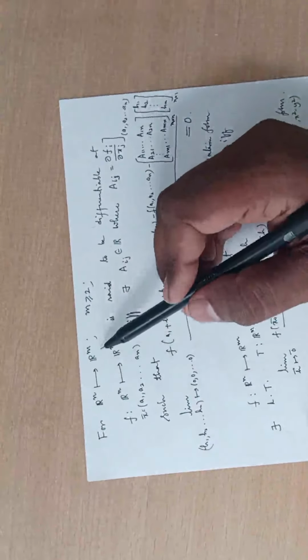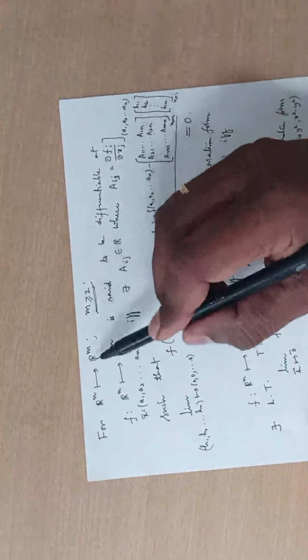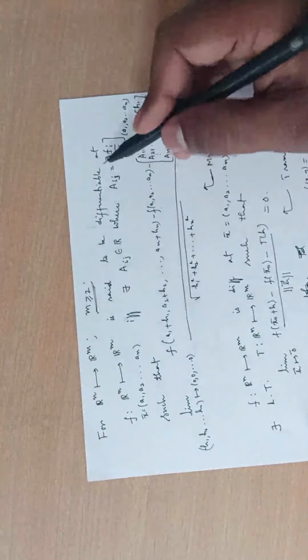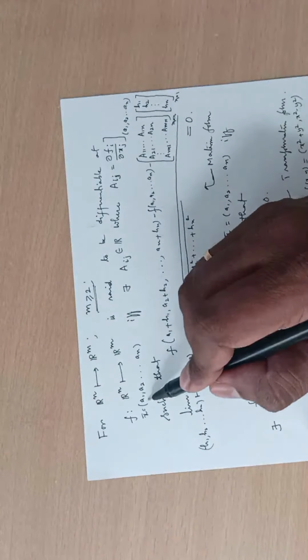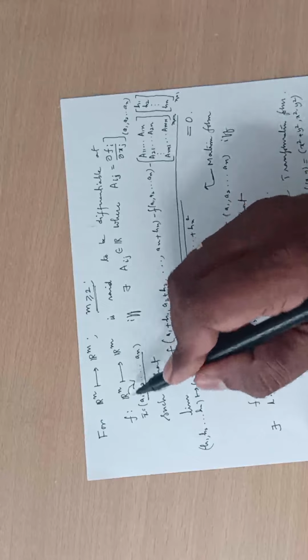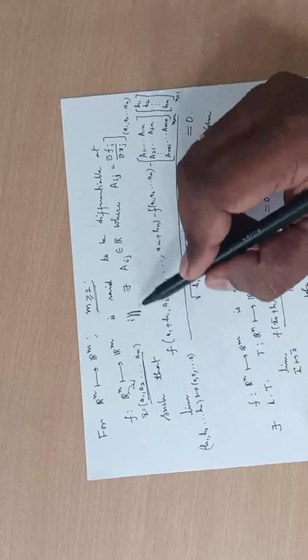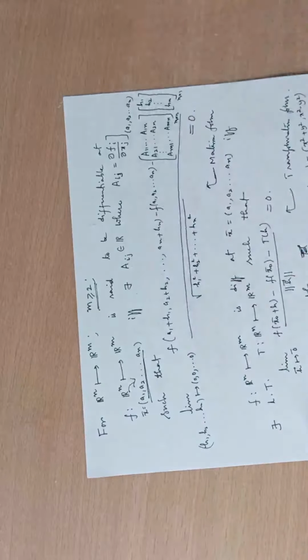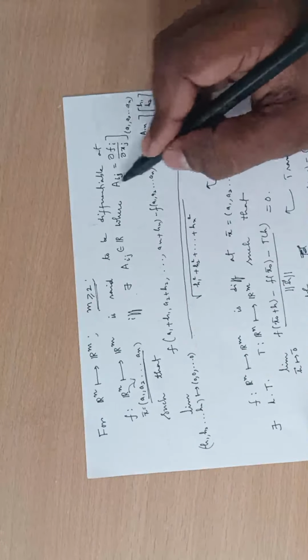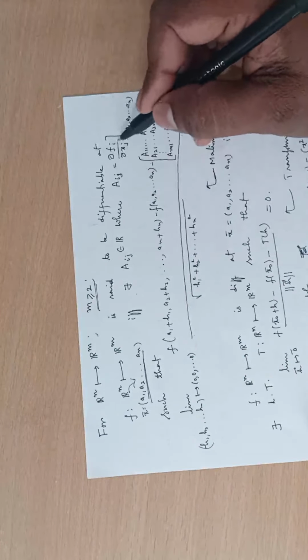That is done by this. If you have Rn to Rm, where m is greater than or equal to 2, it's a vector valued function. It is said to be differentiable at n points, as many as the domain has, if and only if there exist partial derivatives aij. That is this.